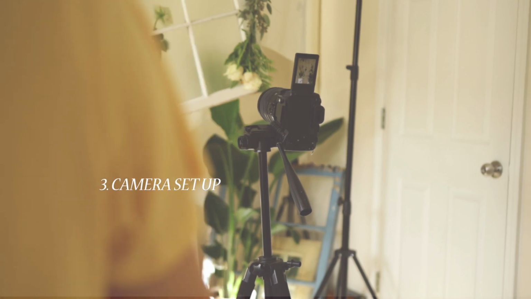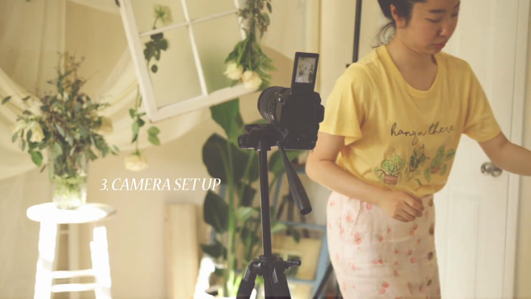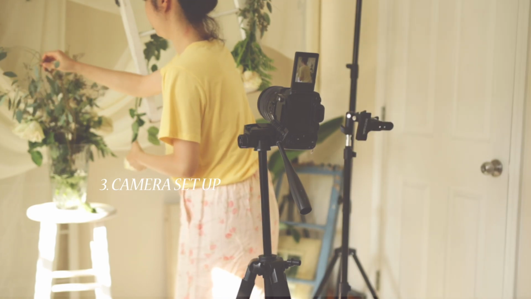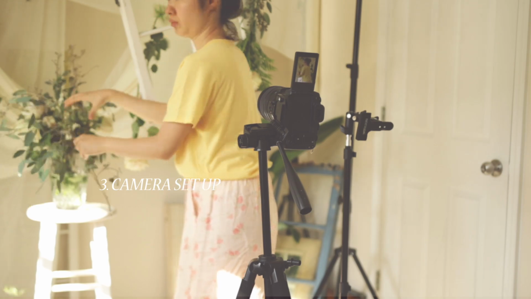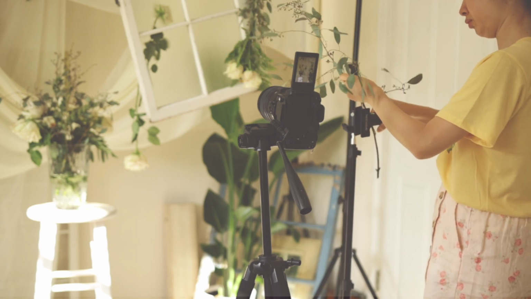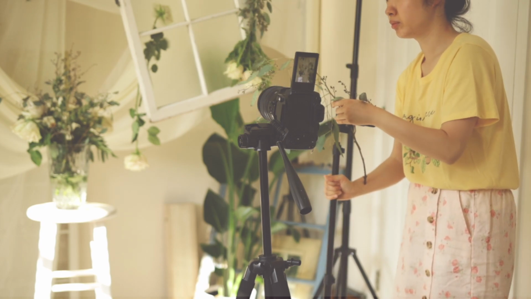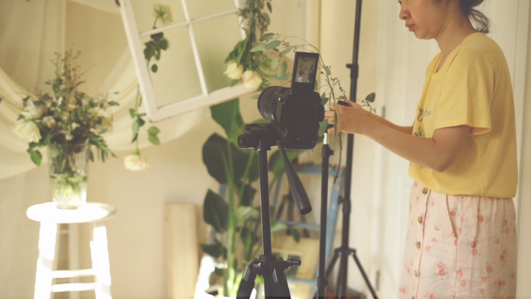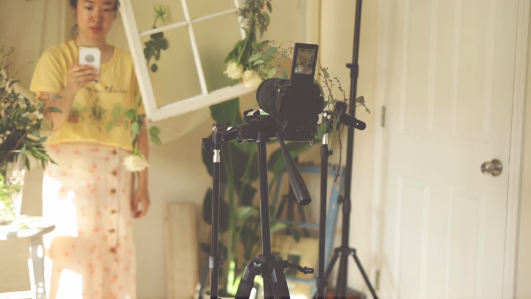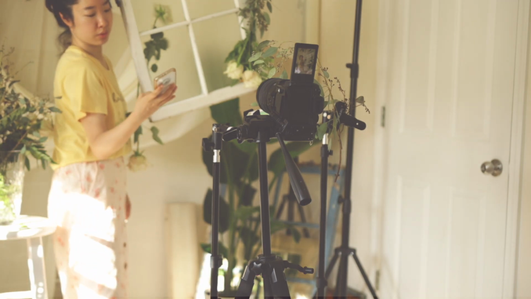And next is camera setup. I believe this might be one of the difficult parts for photographers if you are not used to doing camera setup by yourself. But I think this part is really important and it really needs practice, even if it takes time. I usually do a camera setup before I get dressed, because it takes longer than I usually assume, and usually the first try of the setup might not be what I've been planning in my mind.